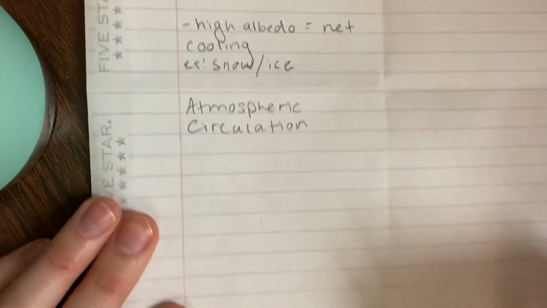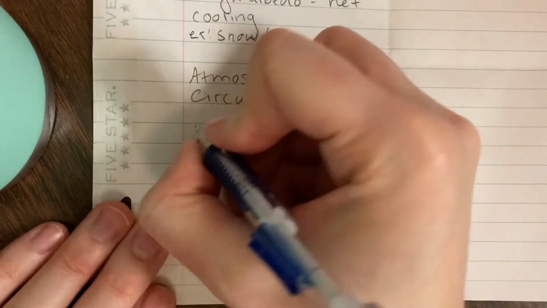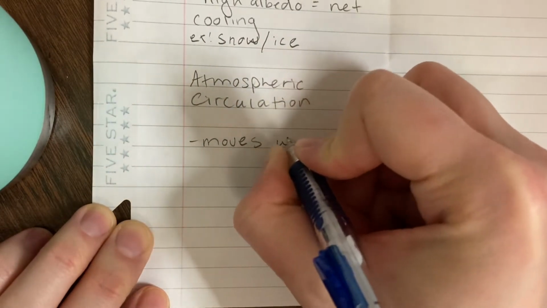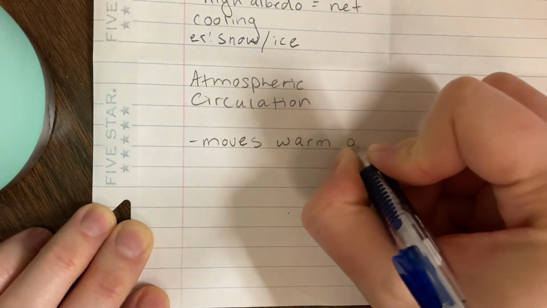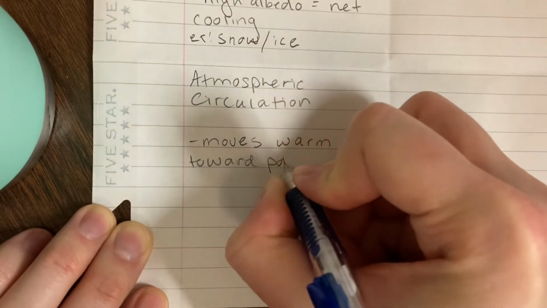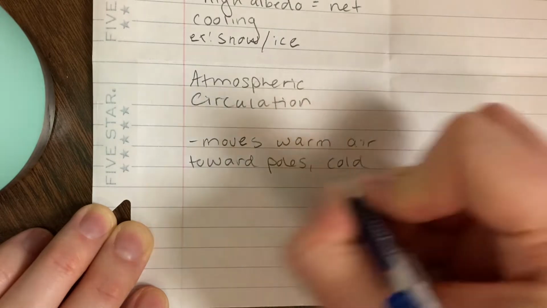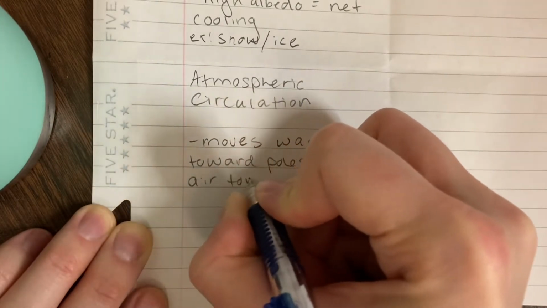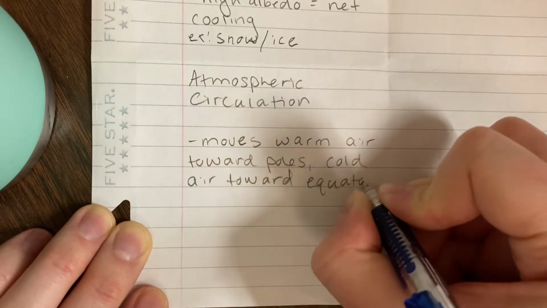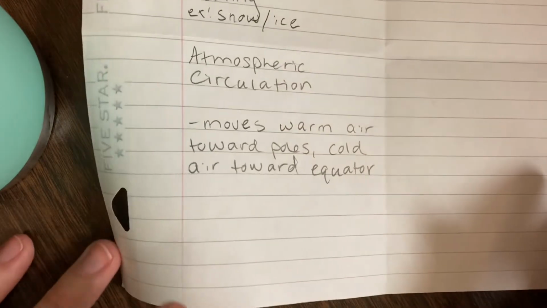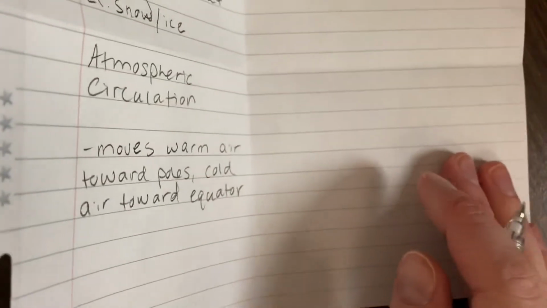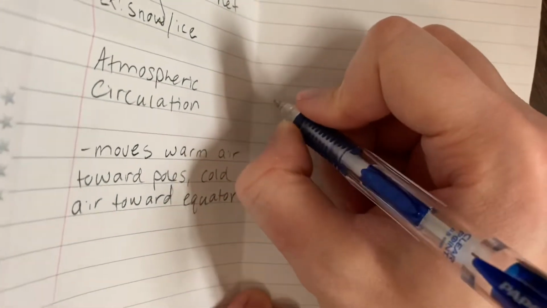So this is like that global winds lab that we did a couple weeks ago. So basically, atmospheric circulation moves warm air toward the poles, cold air toward the equator to kind of moderate the climate, because remember, it would be way too cold at the poles and way too hot at the equator if we didn't have this circulation of warm and cold air to balance things out. And then last we'll go with vegetation.